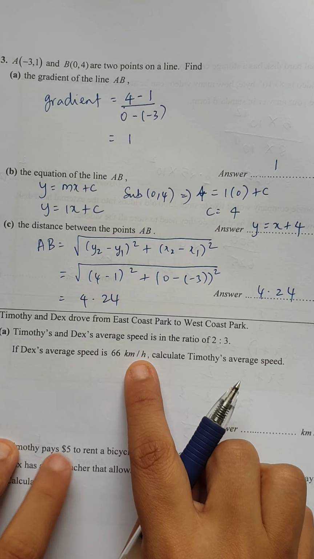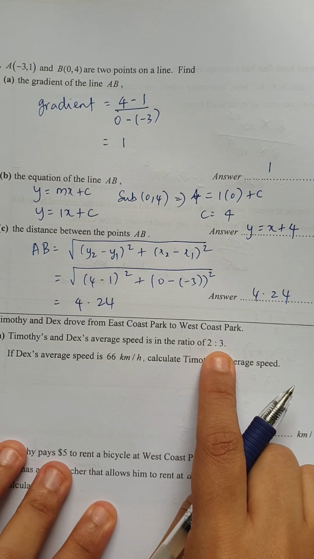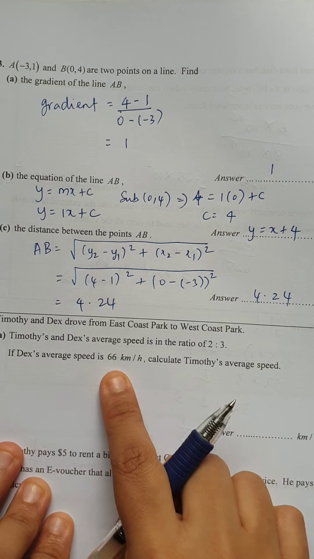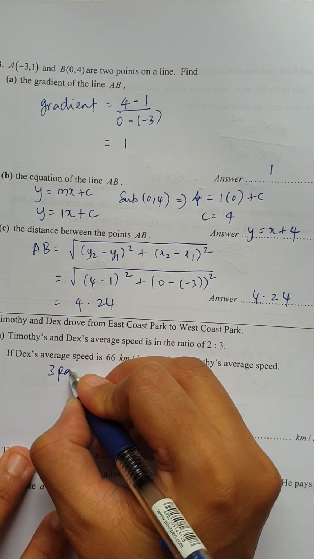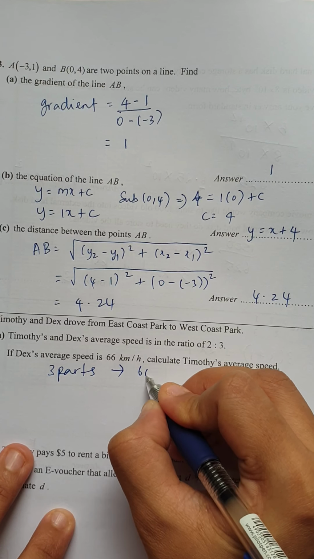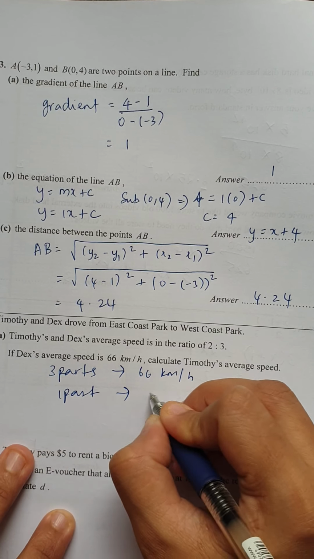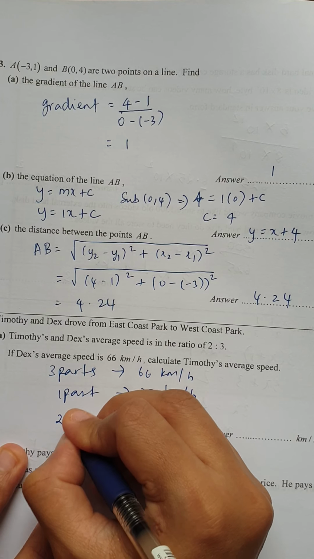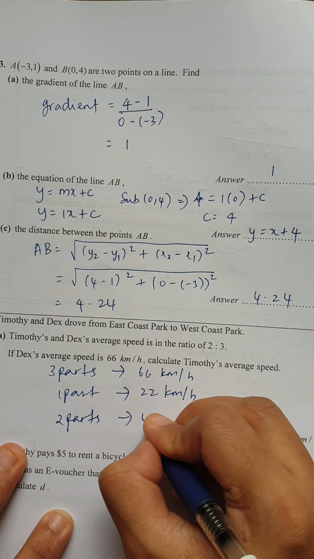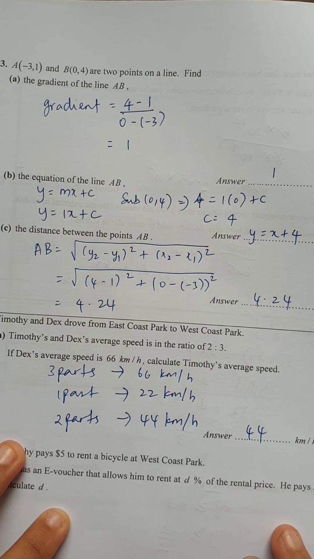Okay, next. Timothy and Dex's average speed is in the ratio 2:3. And the average speed of Dex is given to you as this. So it's just a ratio question. So 3 parts is 66 kilometer per hour. So of course, one part is going to be 22 kilometer per hour, right? So what is 2 parts? 44 kilometer per hour. Simple ratio should do.